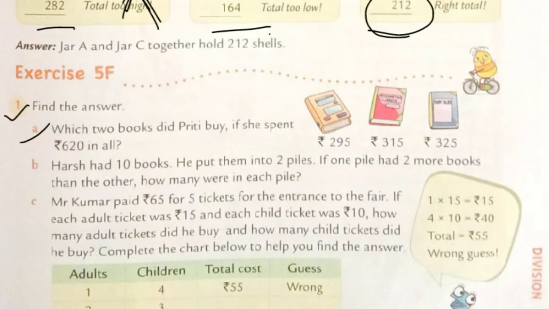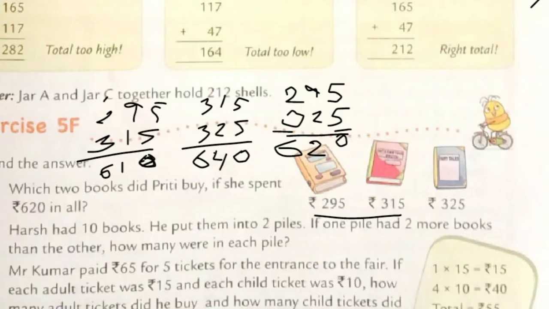Question number 1A. Which 2 books did Preeti buy if she spent 620 in all? As you can see here, 3 books of 3 different prices are given. We have to find out which 2 books Preeti bought so that she spent 620 rupees in all. So we'll start guessing. If we add the first book and second book, we find 610.